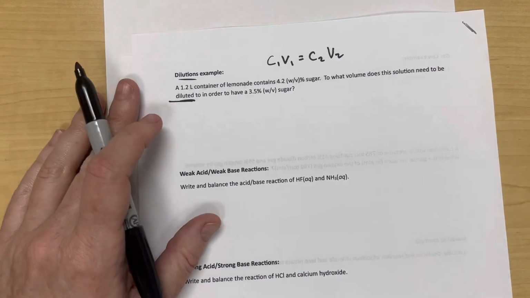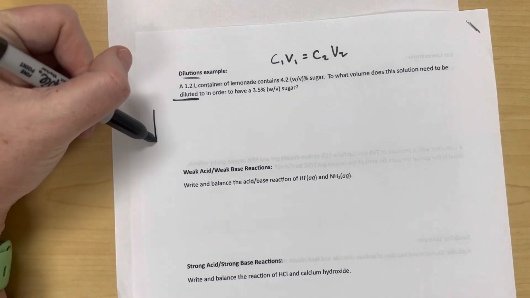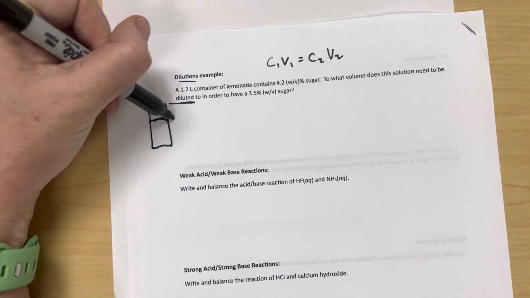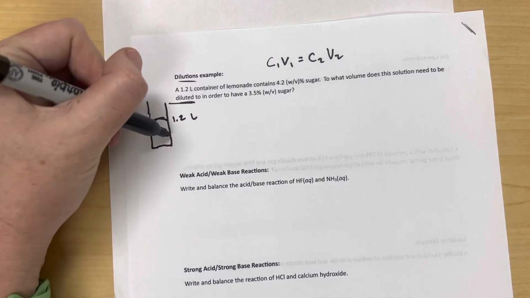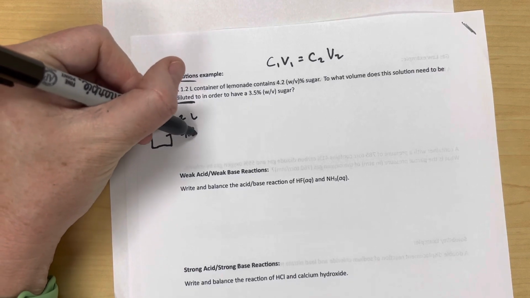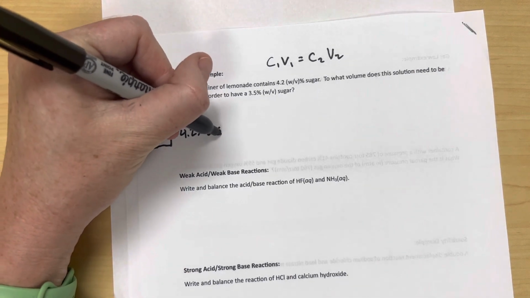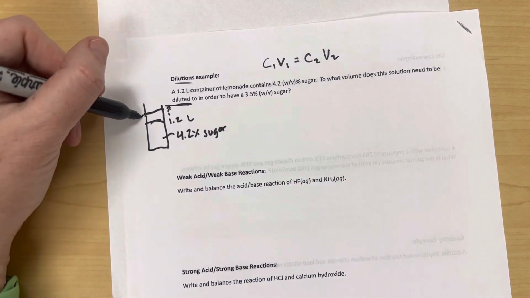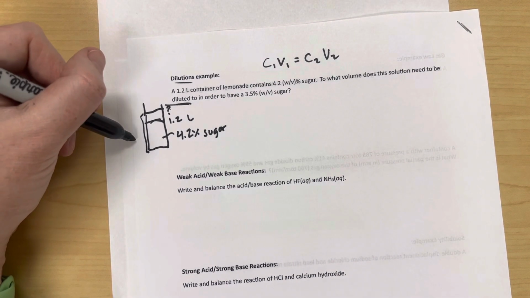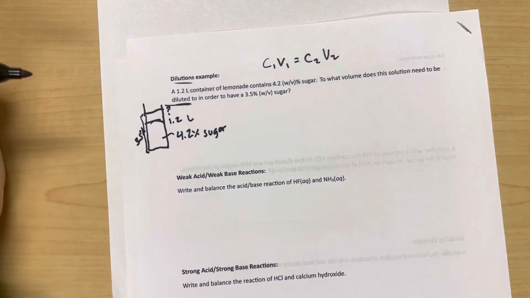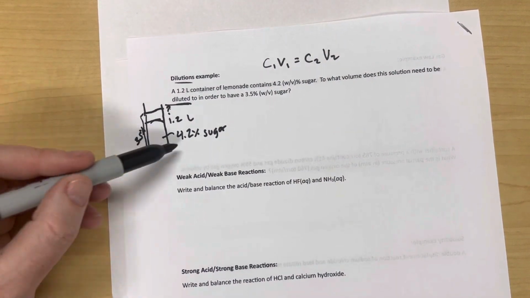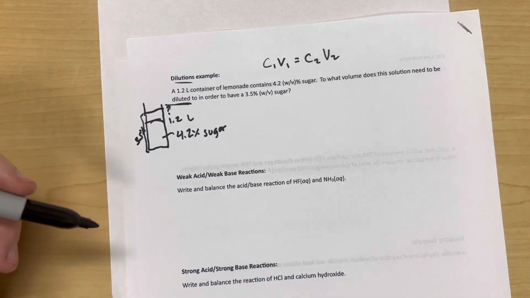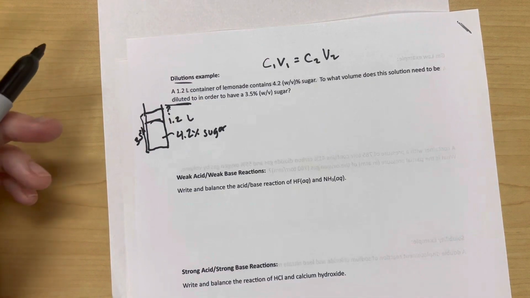Okay, so this is saying you've got this container of lemonade. So imagine you've got some yummy, delicious lemonade. And it says you've got 1.2 liters of it. It's saying right now the concentration is 4.2% sugar. And it says, hey, what volume do you need to fill it to in order to have the concentration actually be 3.5%? So you don't need a whole lot of filling to get from 4.2 to 3.5, you just want to fill it a little bit. But let's go ahead and see if we can figure it out.